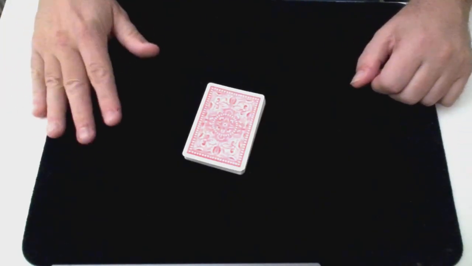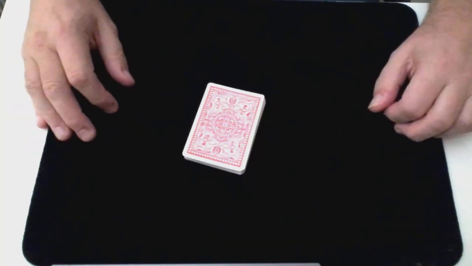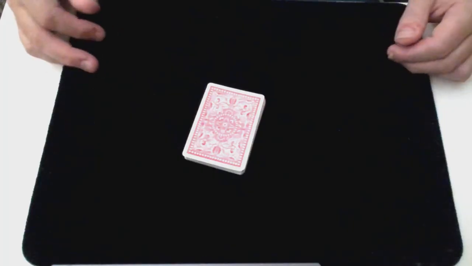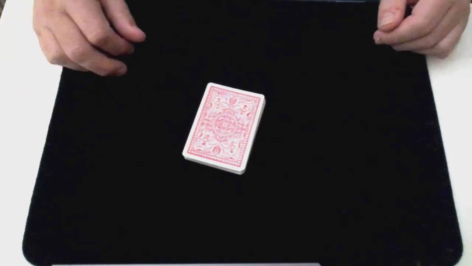We'll start with the performance, showing how the card trick can be presented and how it might look to an audience, and then immediately after, if you liked it and want to learn it, there'll be a tutorial that goes through exactly how it works.